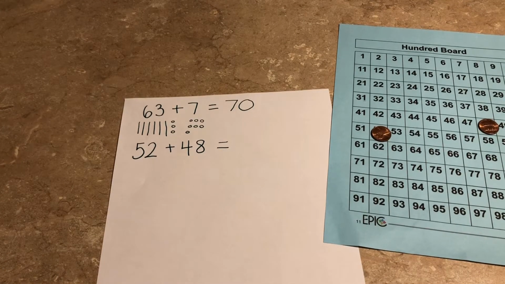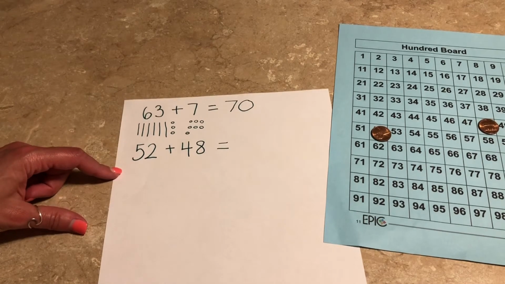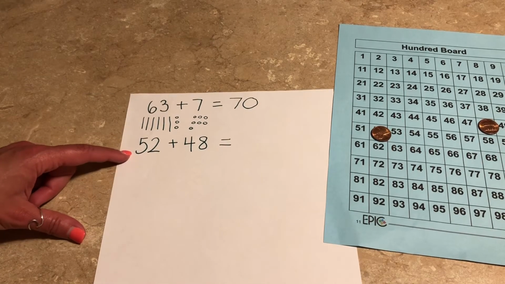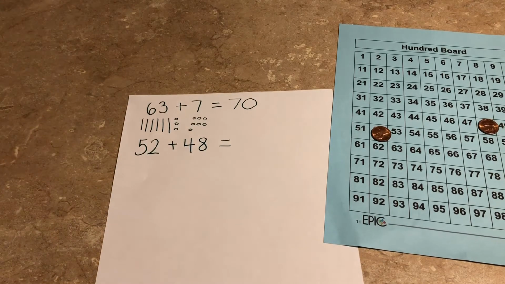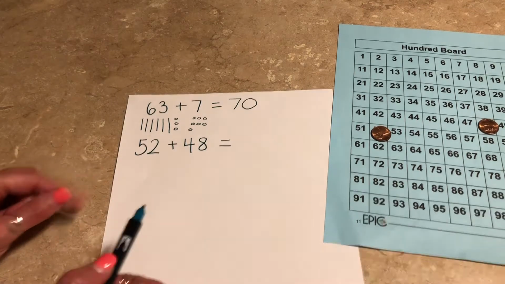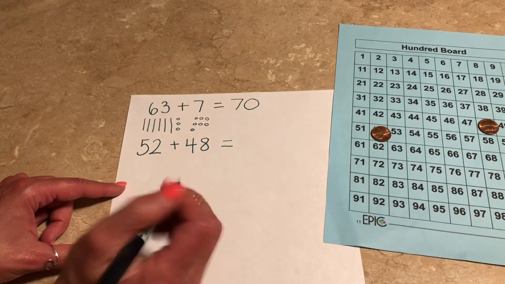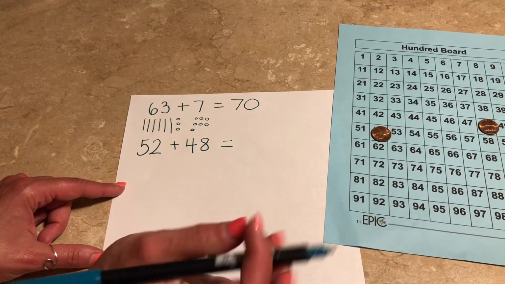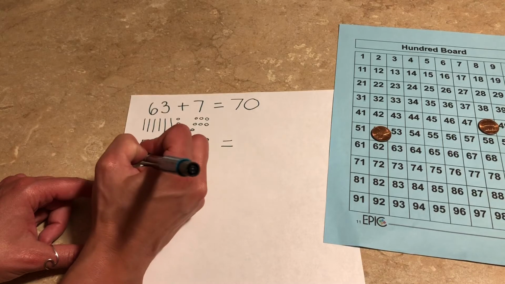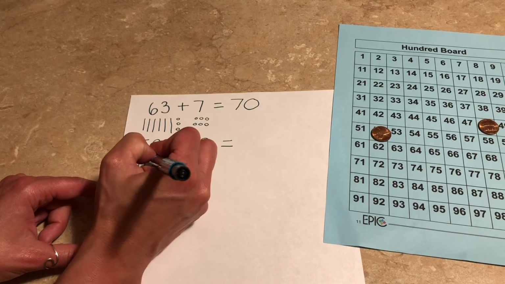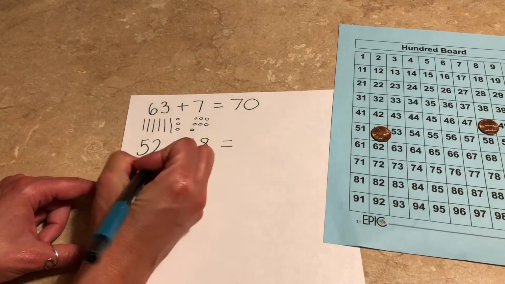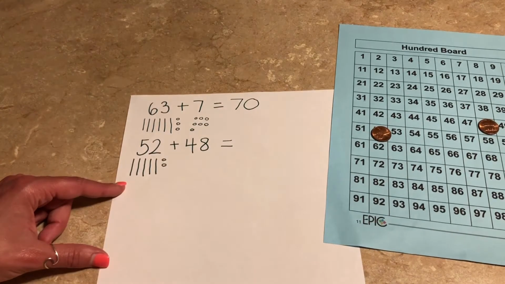So same thing as I did above, I'm going to represent both of my two-digit numbers using a picture, but I'm going to be using tens and ones because it would take me a very long time to sit here and draw 52 circles and 48 circles. So I'm going to represent my numbers using base 10 model of tens and ones. So I'm going to represent 52 by having 5 tens and 2 ones. 10, 20, 30, 40, 50, 51, 52.